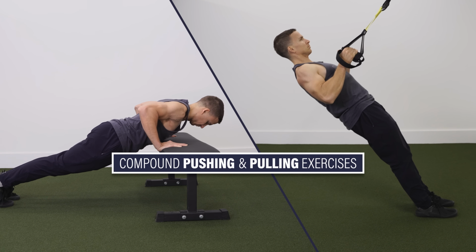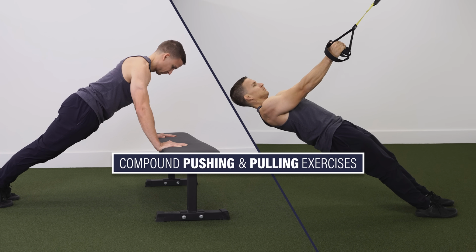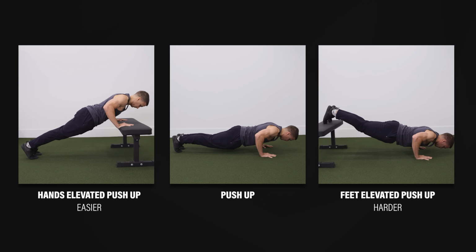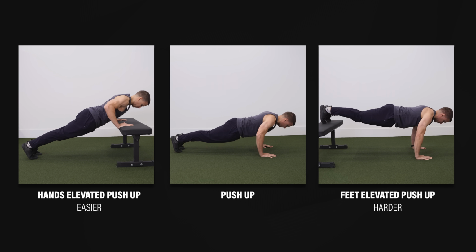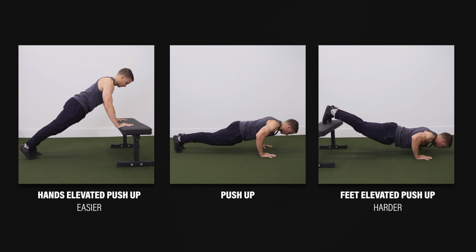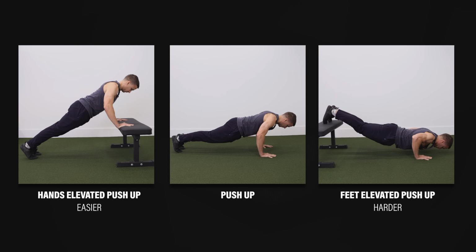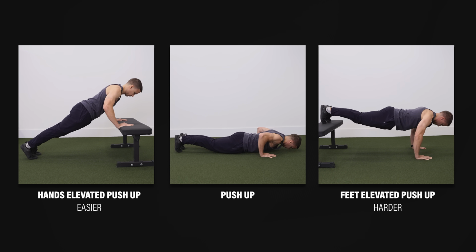Similarly, compound pushing and pulling exercises can be a component of rehab if they're necessary for your goals. One of the best options for compound pushing exercises initially would be a push-up, which can be made easier by elevating your hands and harder by elevating your feet or increasing the range of motion.